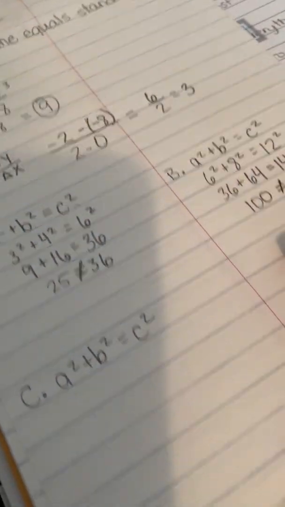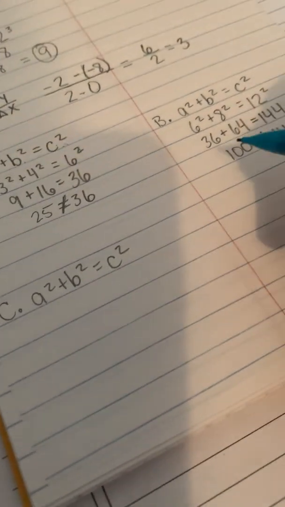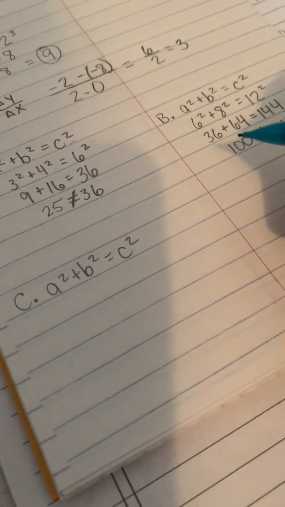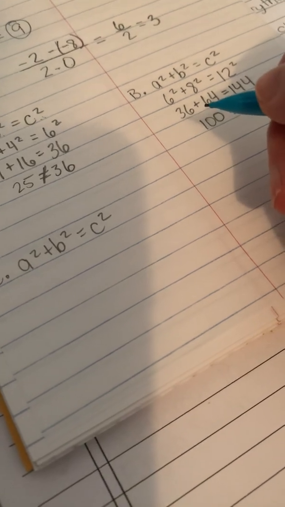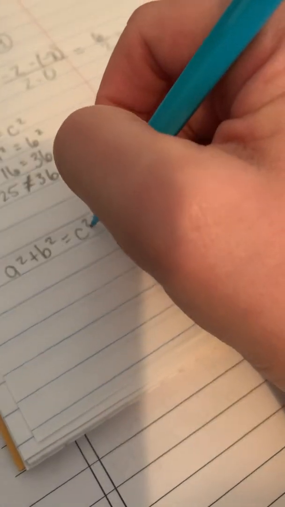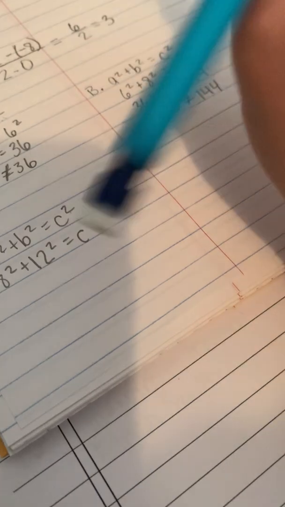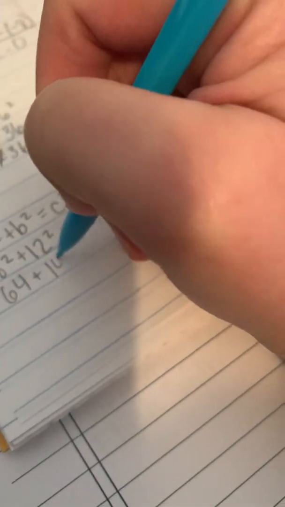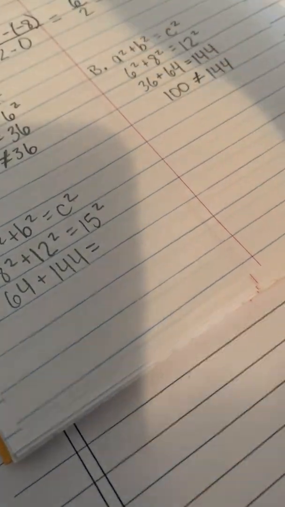Let's go down here to C. A squared plus B squared equals C squared. Always write your formula. And then we have side lengths of 8, 12, and 15, with 15 being our longest length, so that would be C. 8 and 12 would be A and B. So we have 8 squared plus 12 squared equals 15 squared. 8 squared is 64, plus 12 squared is 144, equals 15 squared.